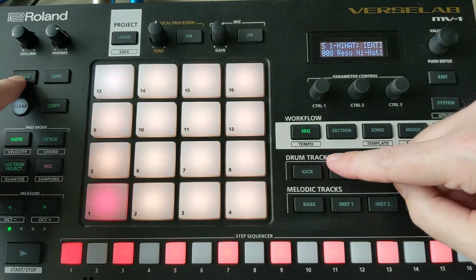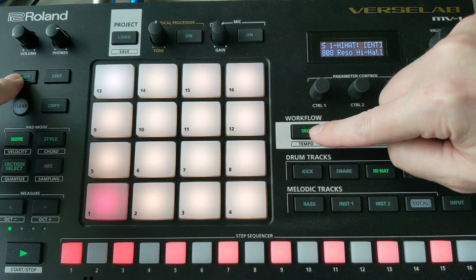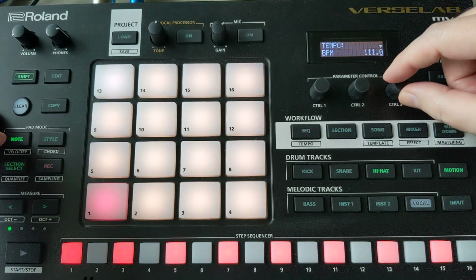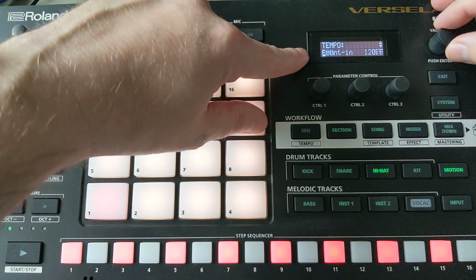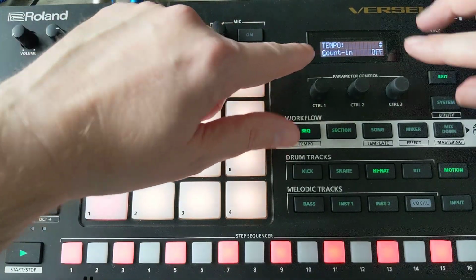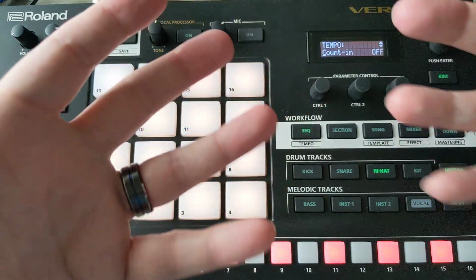Nothing fancy here. Let's go ahead and hit Shift and push the sequence button to go into tempo mode. We're just going to turn that up to maybe 120 to make it a little easier to listen to. Also, in this menu, go down to count on and turn it off. This will just make things a little bit faster for the demos right now.